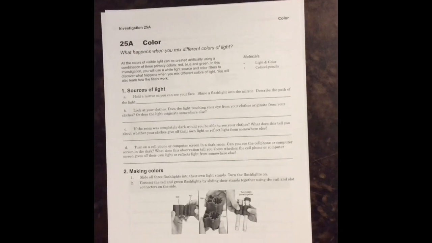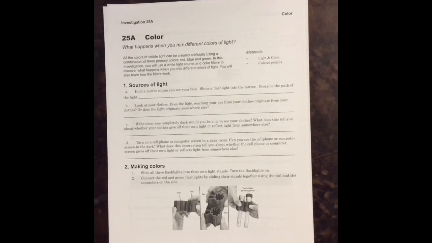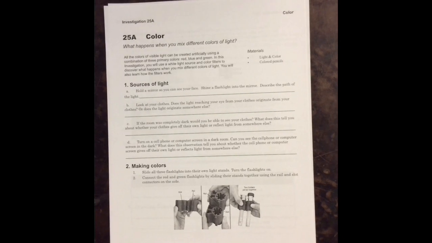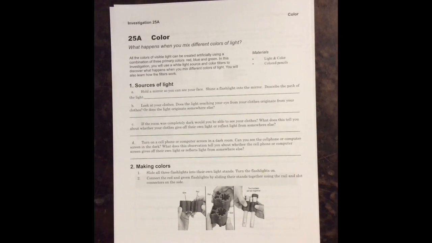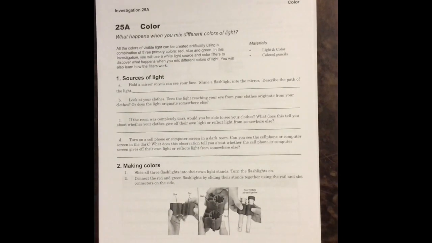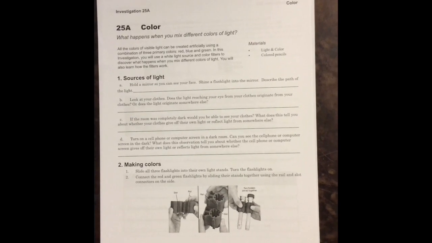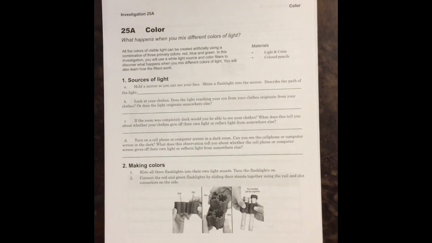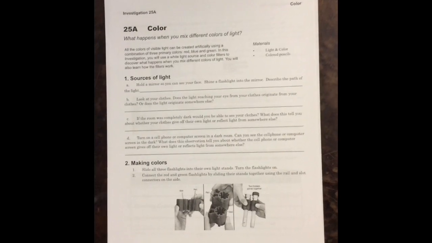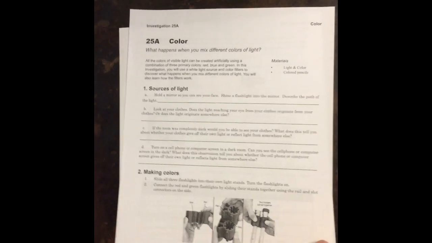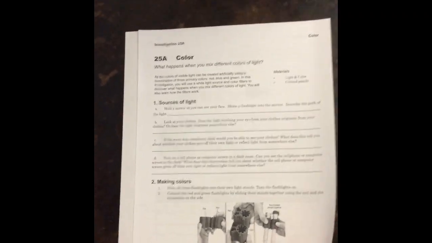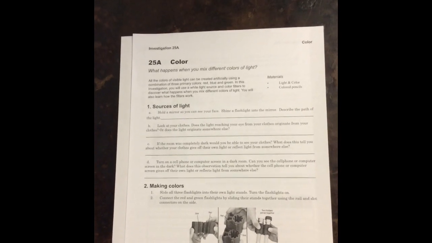Hey everybody, it's Lab 25A, Investigating Colors. You're going to start out by answering a few questions that'll make the rest of the lab a little bit more understandable, so pause the video and make sure that those questions are answered. Alright, moving on to part 2. This is basically assembling the equipment, so that is going to be done for you, obviously. That brings us to part 3.